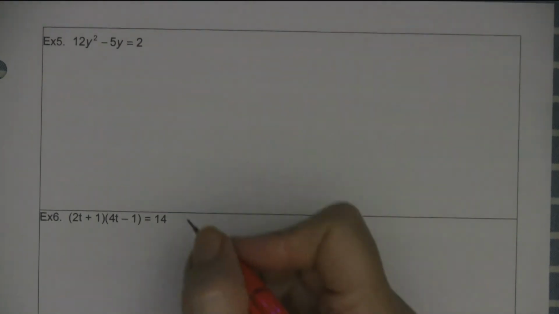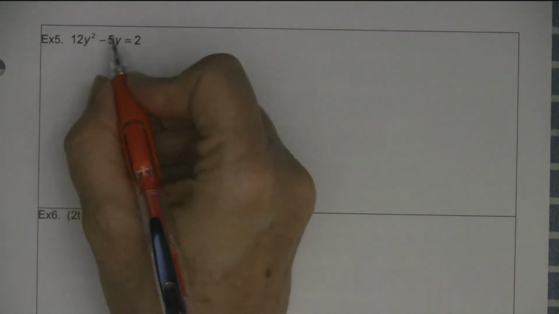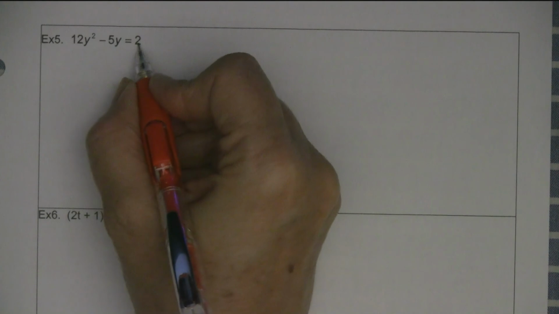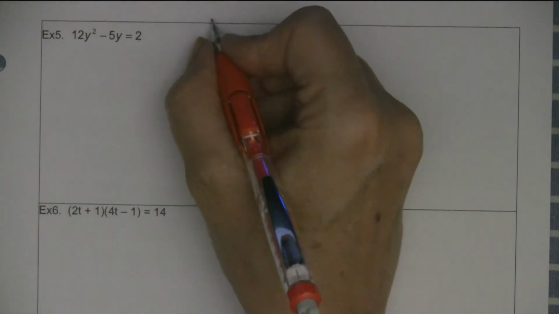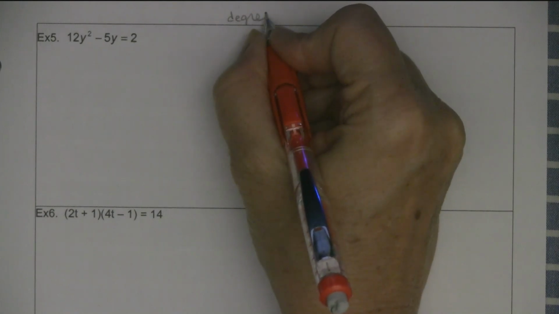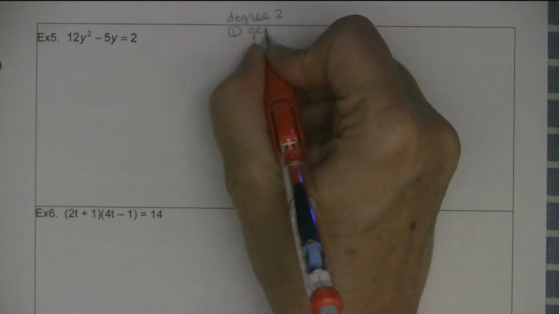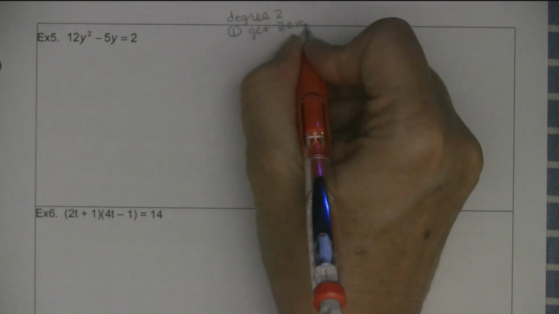So we have 2 more examples to do here. And what makes these examples more fun is that they're a little bit harder to factor, right? So I can see that it's degree 2. So degree 2, degree 1, degree 0. So this is degree 2. And any time that it's degree 2, you want to get 0 on one side. So this is my thoughts. Get 0 on one side.